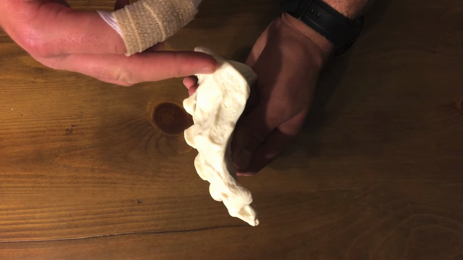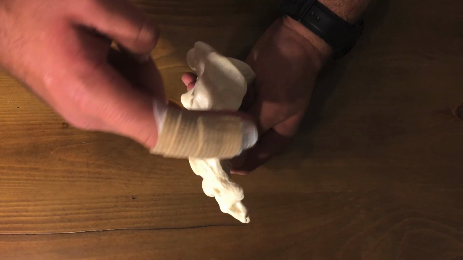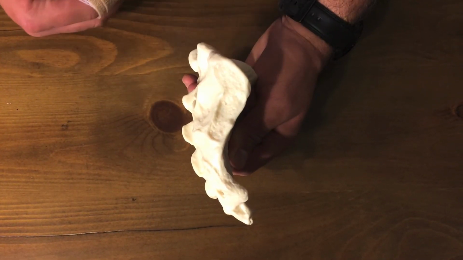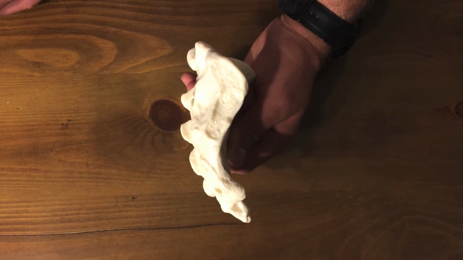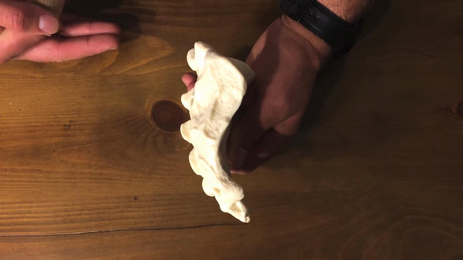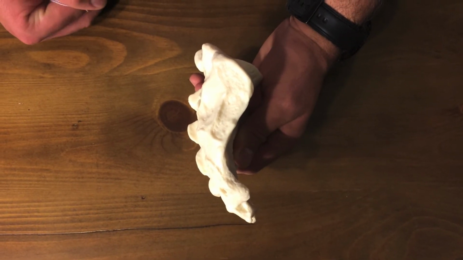As you notice here, when we look at it from this lateral perspective, the bone curves throughout, and this angle is known as the inferior lateral angle of the sacrum, and this part is often very distinguishable between a male and a female skeleton, and we'll talk a little bit more about that later.